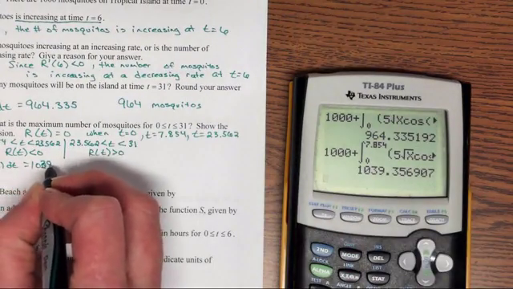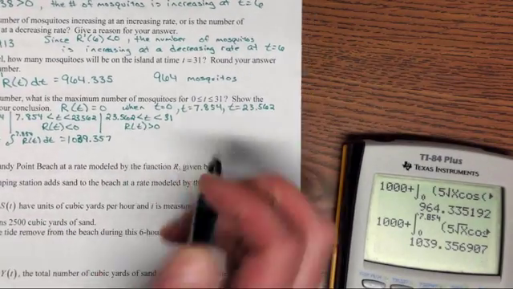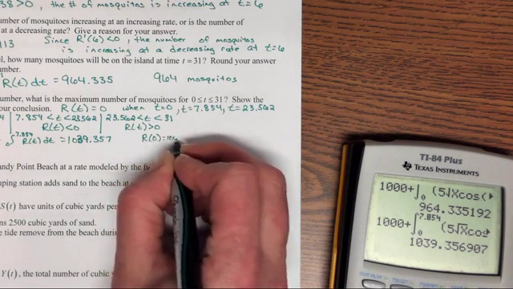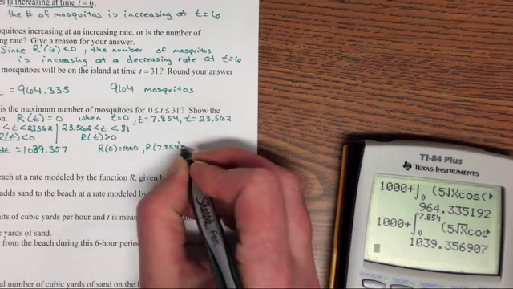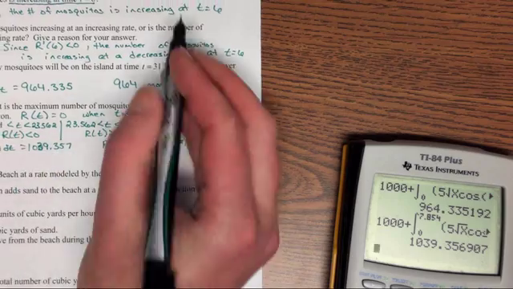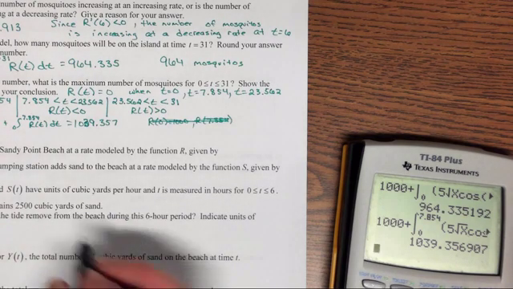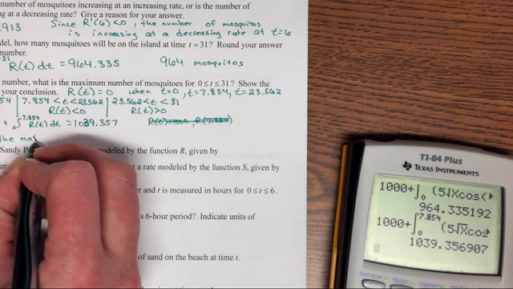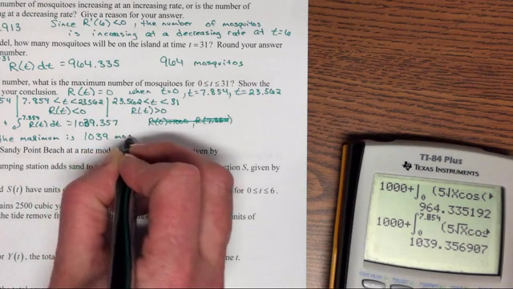So, at time 0, we had 1,000. At time 31, we had 964. So the maximum is 1,039 mosquitoes.